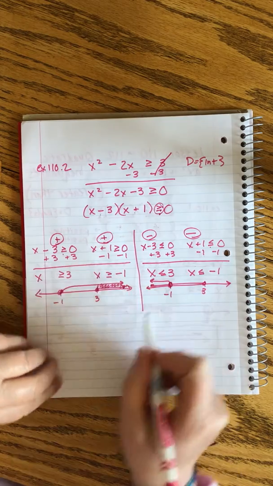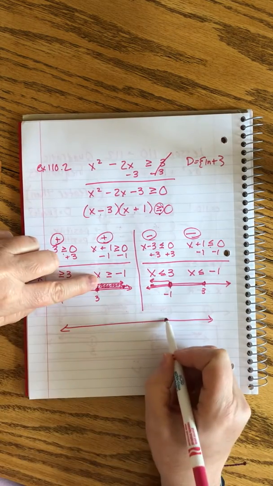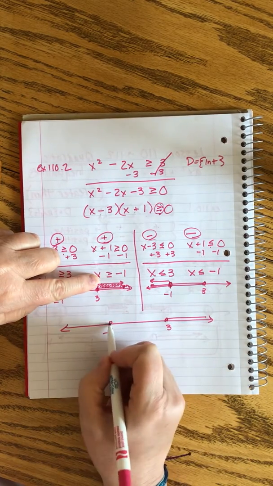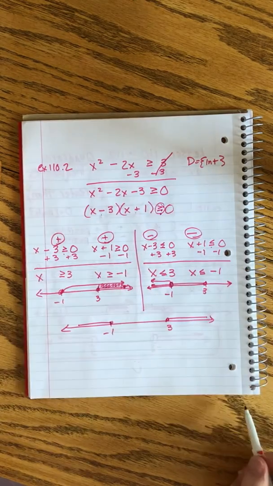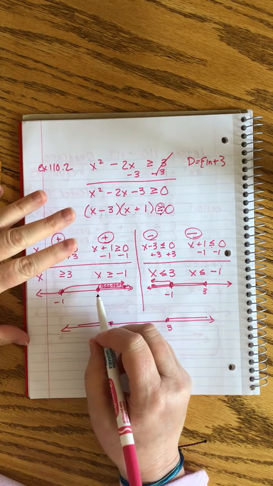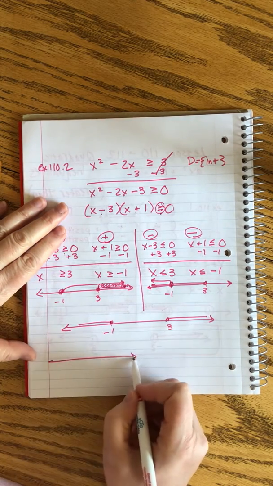So this is the actual solution for that. So now we can put it all on one graph. It's from 3 going forward, and it's from minus 1 going backwards. Oh no, it's integers, sorry. So never mind all of these graphs. Let me do them over so you're not confused.